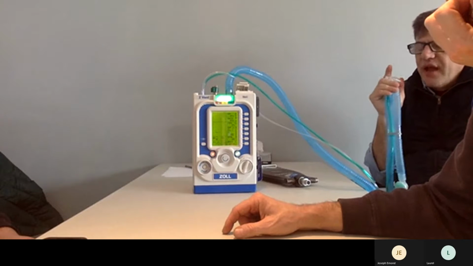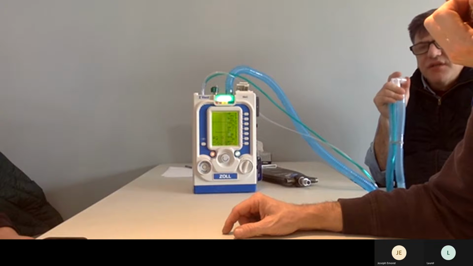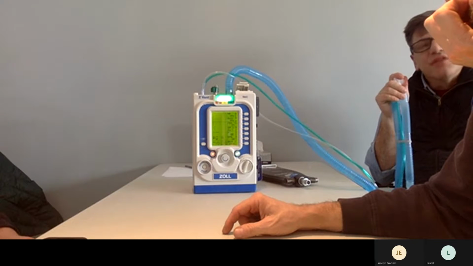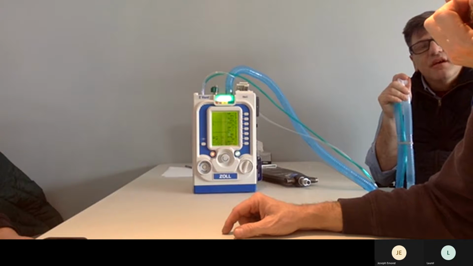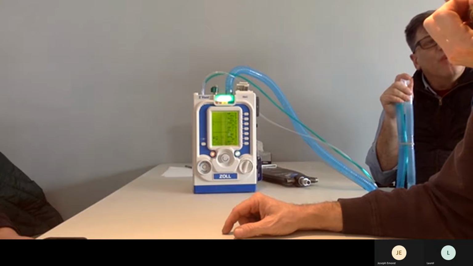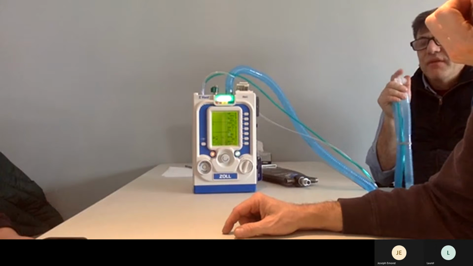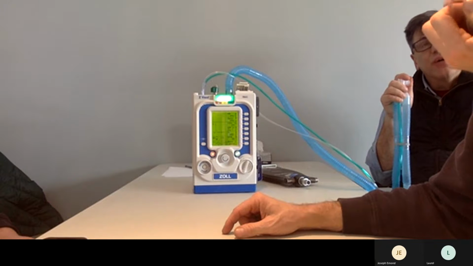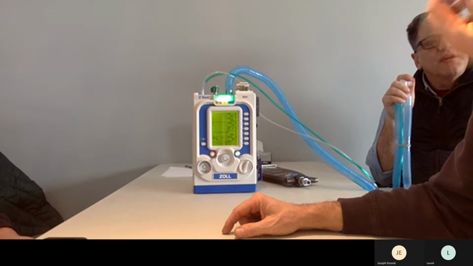So the Hamiltons or the LTVs have a leak compensation of 2. The Newport HD70s have a compensation of 3. This one has a compensation of 30 liters per minute, so it easily overcomes that little hole. To be fair, some of the ICU vents have leak compensations as high as 100, so some of them will outstretch that.